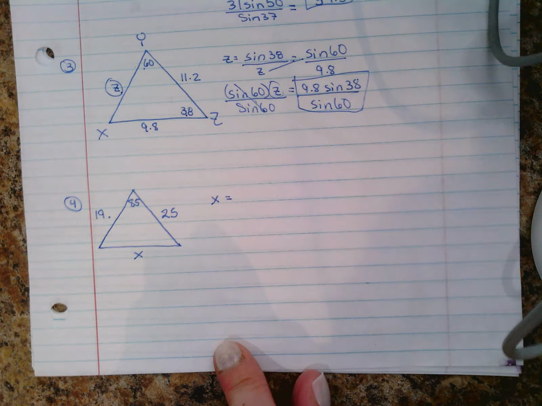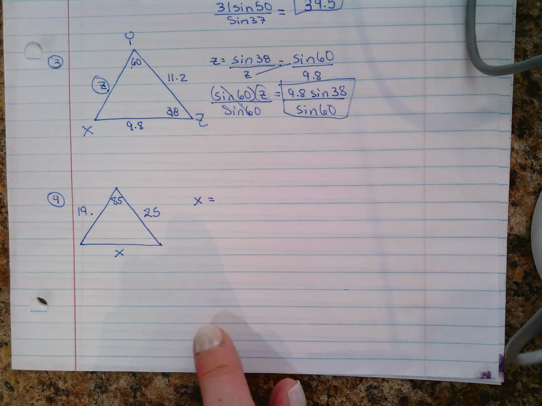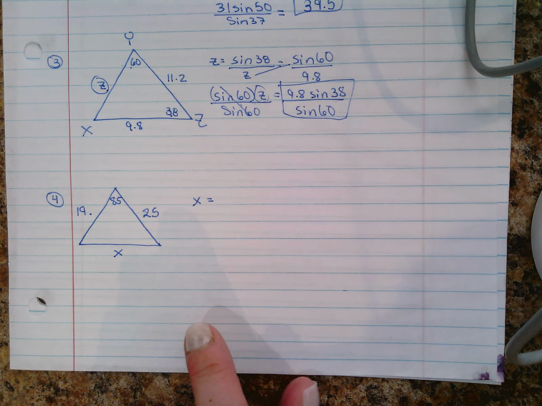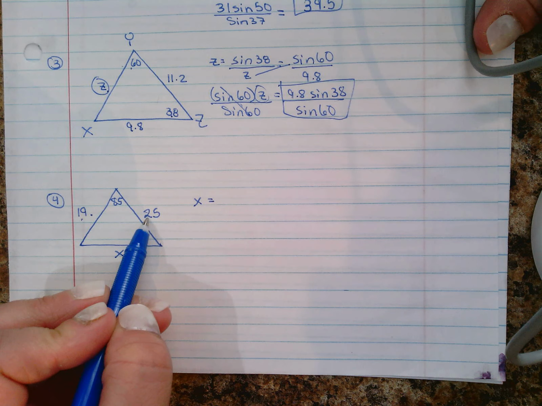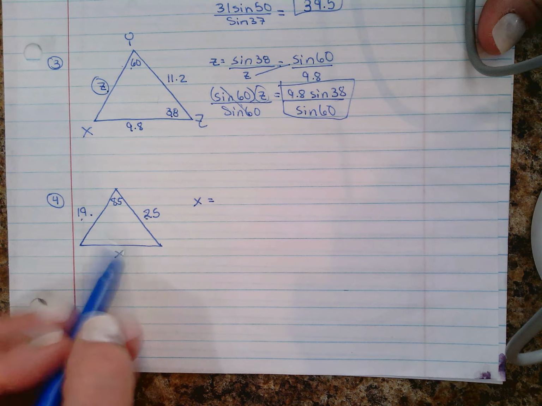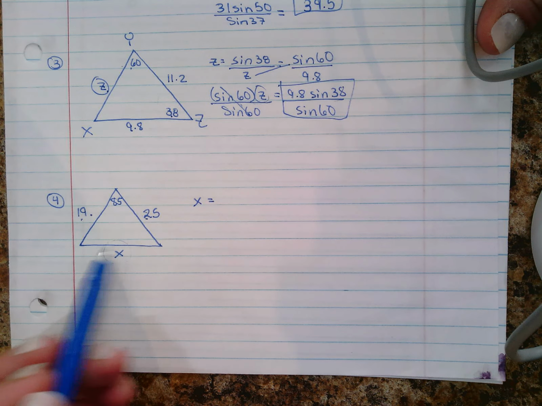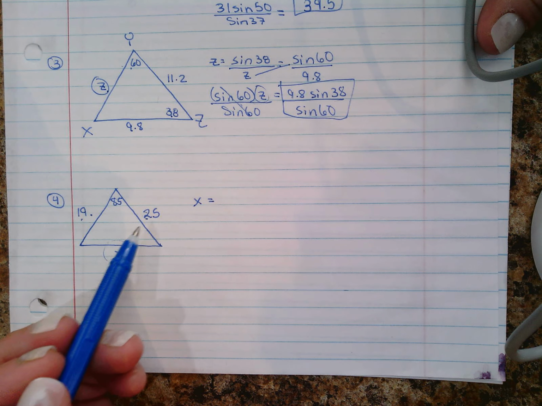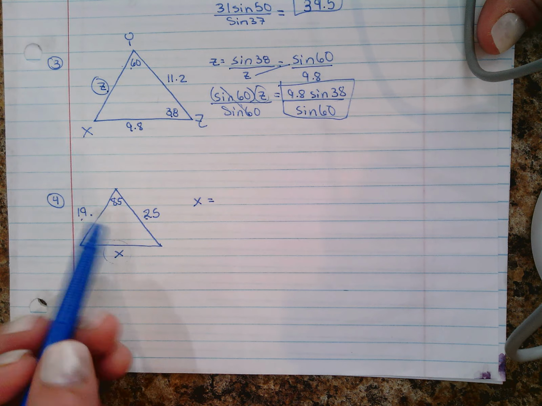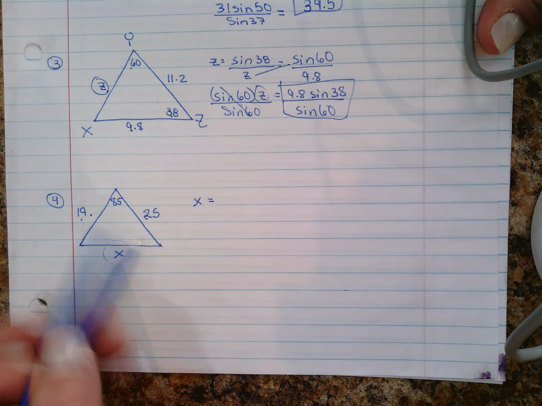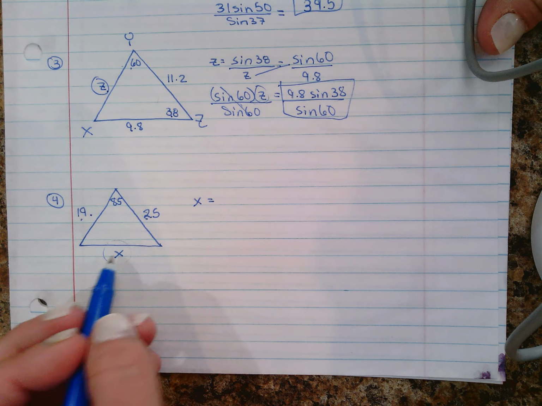Okay, so problem number 4 here wanted us to find the value of X, and it gave us a little word problem. It said a construction crew is roping off a triangular area with caution tape. One length is 19, one length is 25, and the included angle is 85. So it wants us to find this missing side. Well, we don't know any other angle measures, and we can't find any other angle measures right now. I guess we could use law of sines and do it, but the easiest way, without having to do several different things, is going to just be, oh no, we can't use law of sines. Okay, so we're just going to have to use law of cosines.